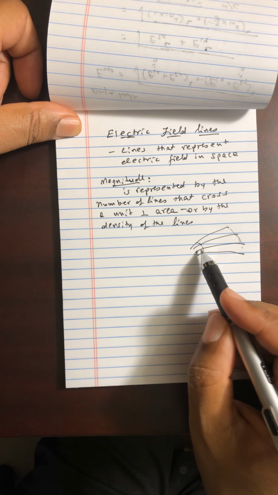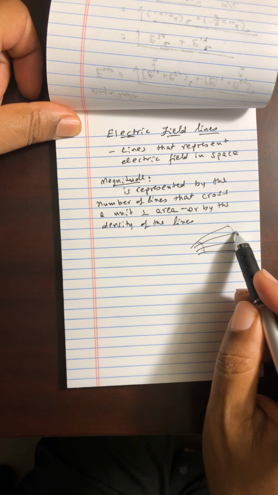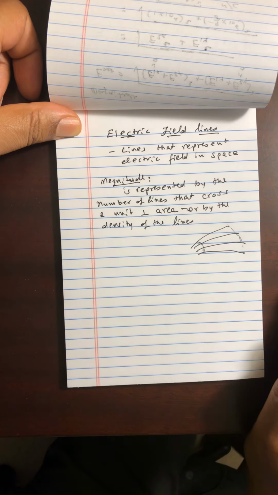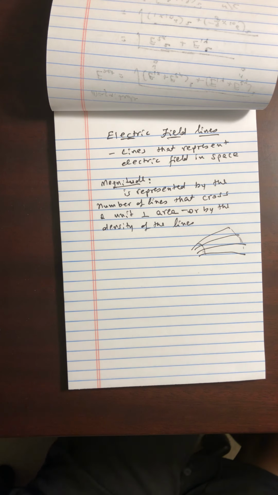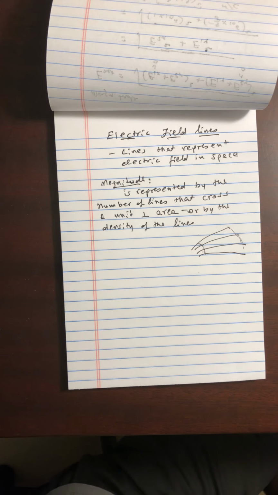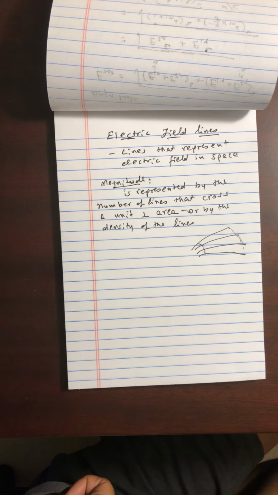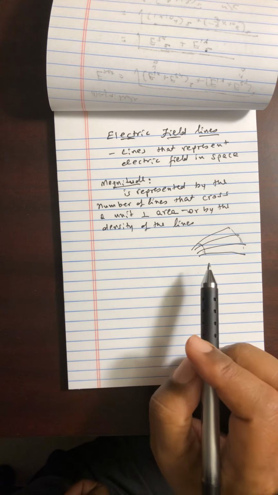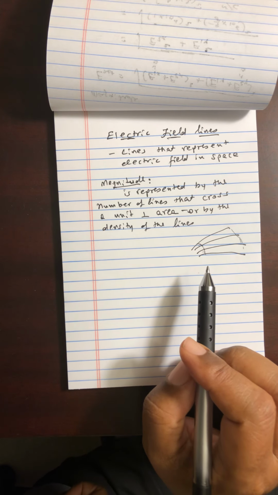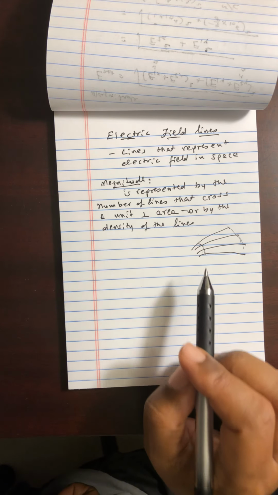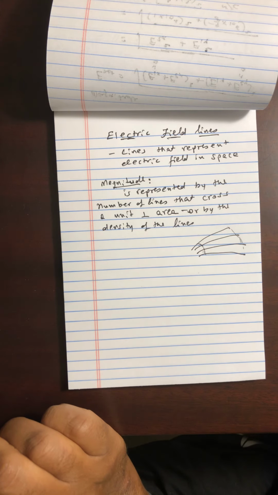The magnitude of the electric field is represented by the density of the lines, or the number of lines that cross a unit perpendicular area. So these lines are drawn in such a way that the density is proportional to the electric field.